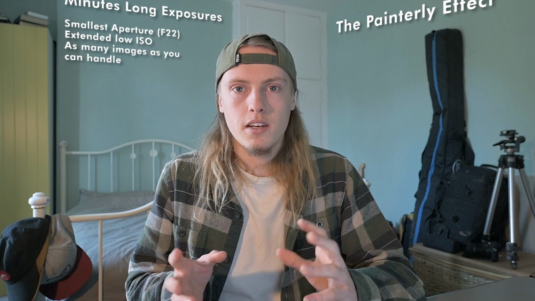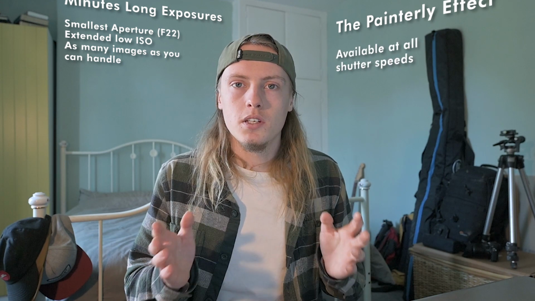But another takeaway from this, and one which is more important for the way that I shoot, is that this technique created an effect all of its own, one which is unlike that of an ND filter long exposure. Let's call it the painterly effect, and it was available at all the different shutter speeds that were used in this video.